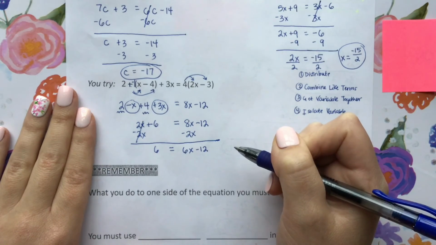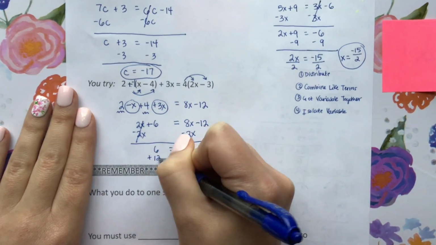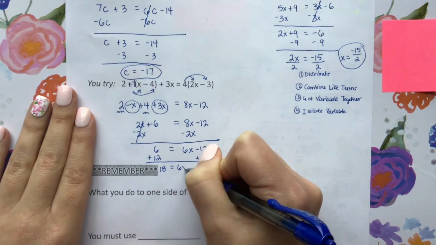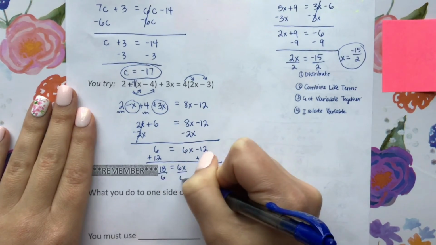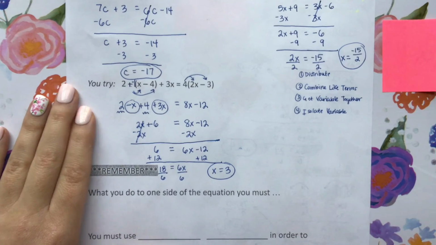Now that all my variables are on one side of the equation, I'm going to start isolating them. So I'm going to add 12 to both sides. I have 18 is equal to 6x. Divide by 6, x is equal to 3. Alrighty.